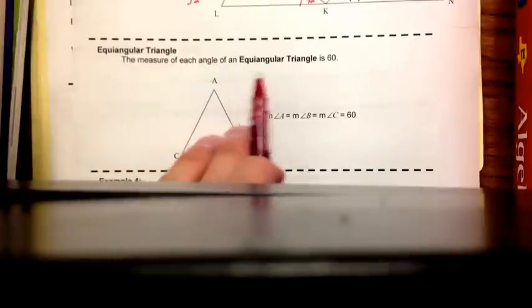Next definition is equiangular triangle, which is exactly what it sounds like. All 3 angles in the triangle are the same. And since we know that all the angles of a triangle have to add up to 180, that means we just divide by 3 and get 60 degrees for each angle.